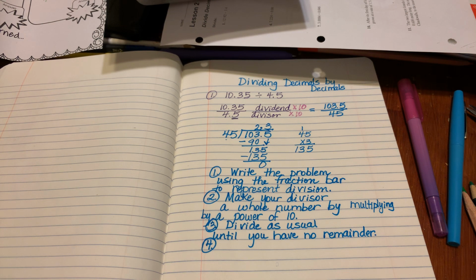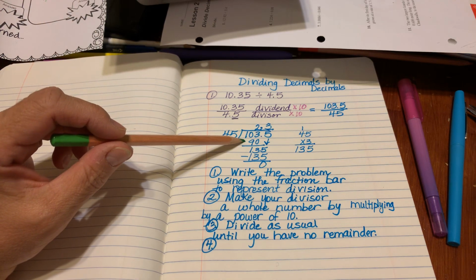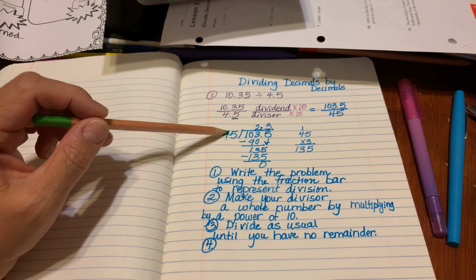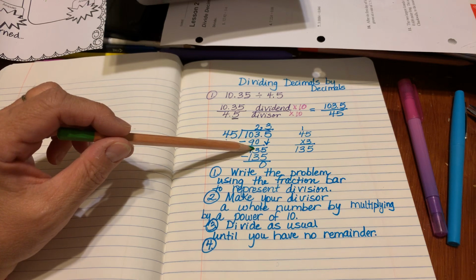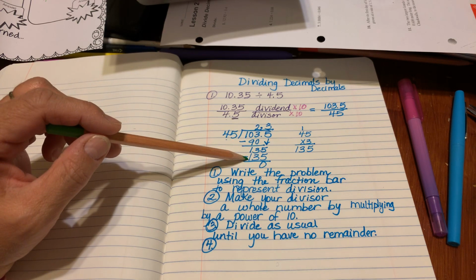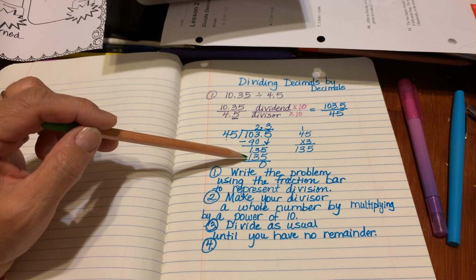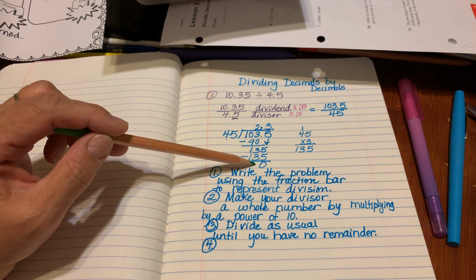So we divided 45 into 103, went 2 times, which was 90, subtracted and got 13, brought down the 5. 45 goes into 135 3 times, which is 135, and you have 0 for the remainder.